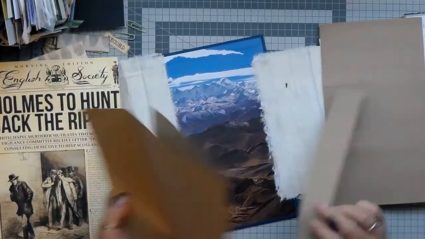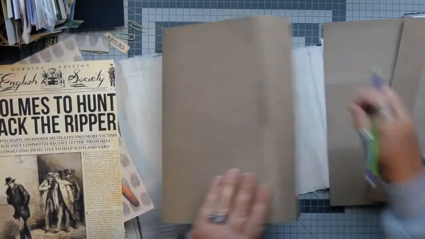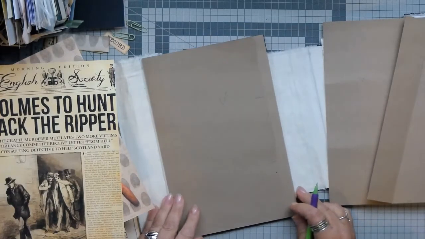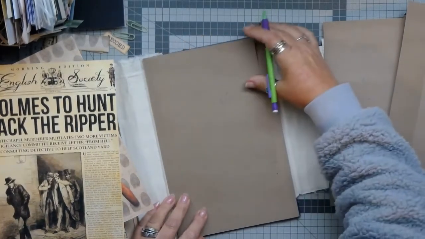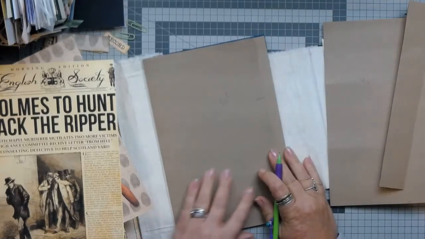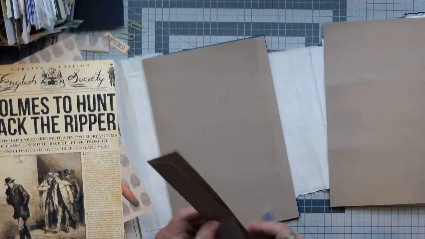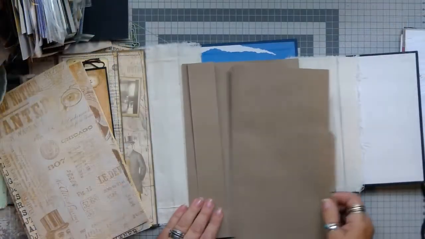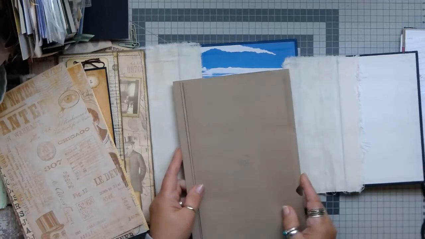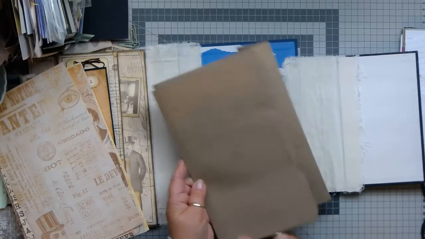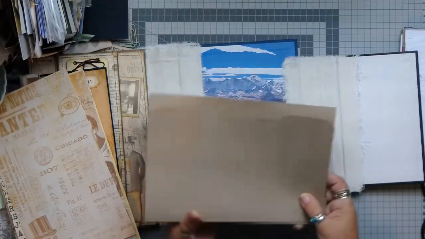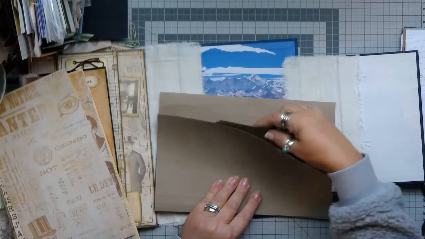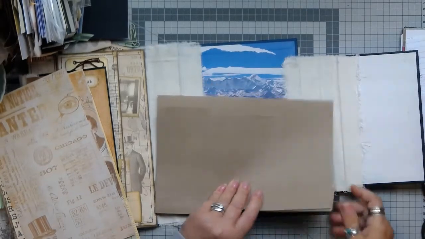Okay, so this is the file folder. I decided to carry on with the theme of the file folder from the front. So that's going to be fixed onto there. Then I'm going to join these two together with that, and that is what you will get when you're done. So you've got 1, 2, 3 tabs.